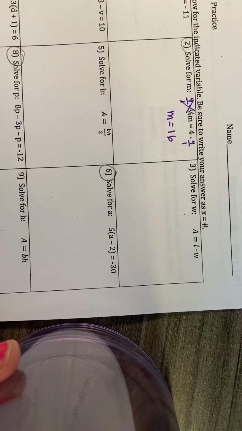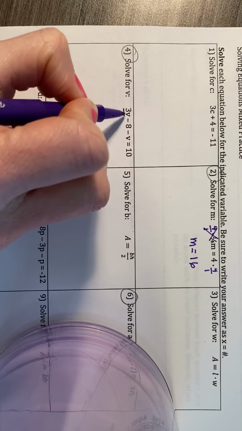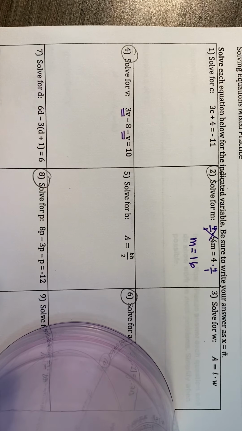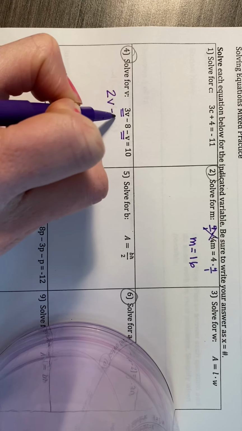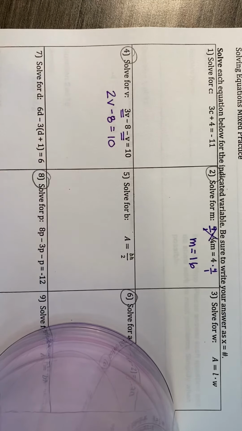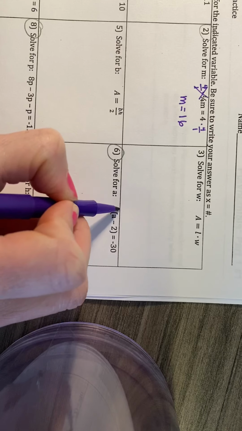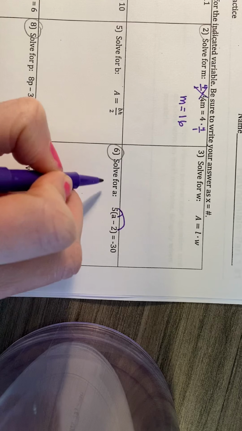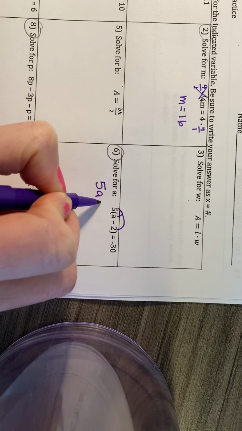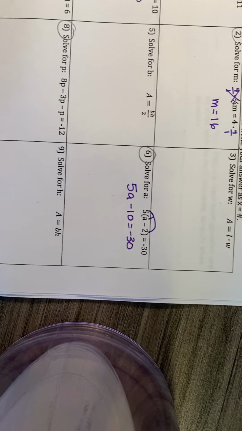All right, you need to do number 4, which again, we've got some same family members separated. 3, take away 1, 2v minus 8 equals 10. I won't do any more of that one for you. Let's talk about number 6. Got a 5 outside the parentheses. I'm gonna draw my happy little rainbows, except you actually have to multiply to both people inside. So 5a minus 10 equals negative 30. I think you can take it from there.